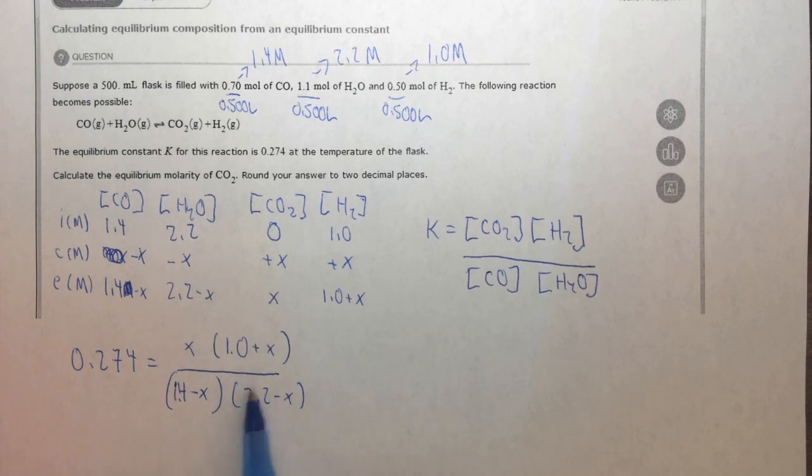So these are the values for the concentrations in terms of X. We now have to solve for X.